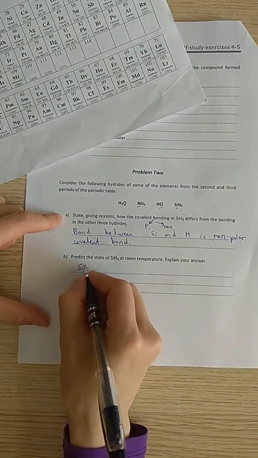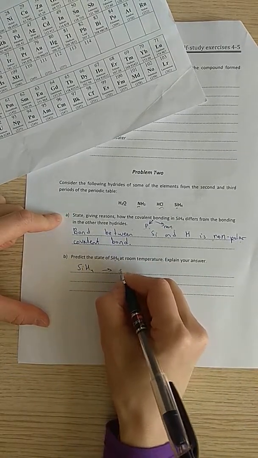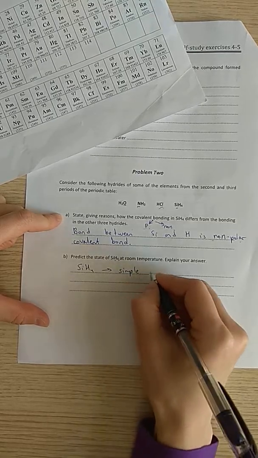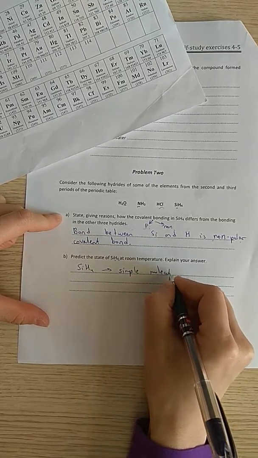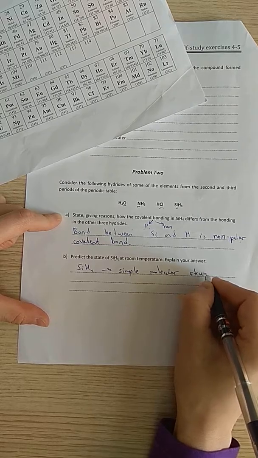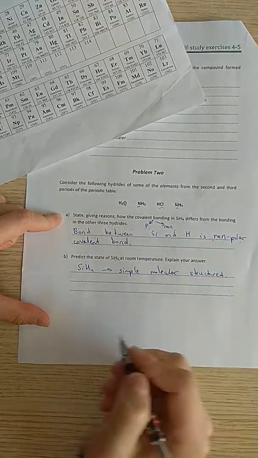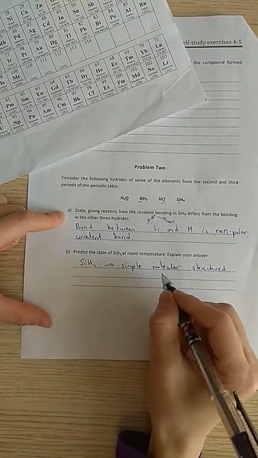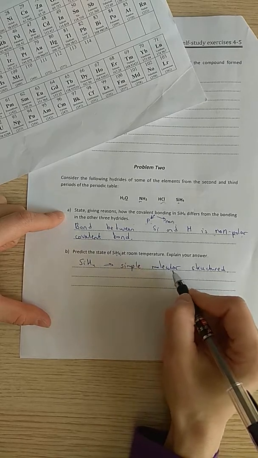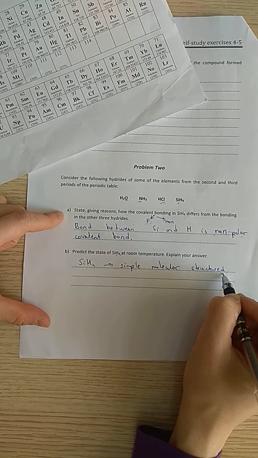So silicon hydride is a simple molecular structured compound, which means it is held together by intermolecular forces.